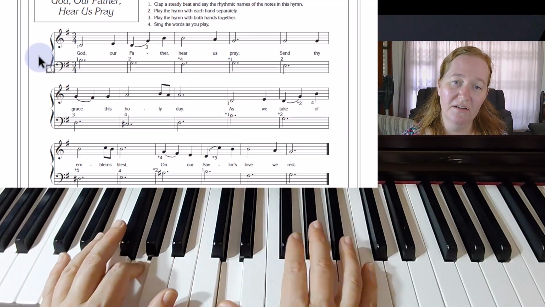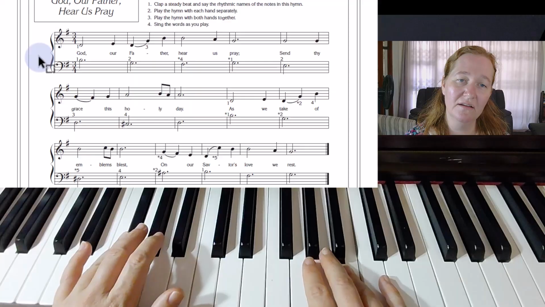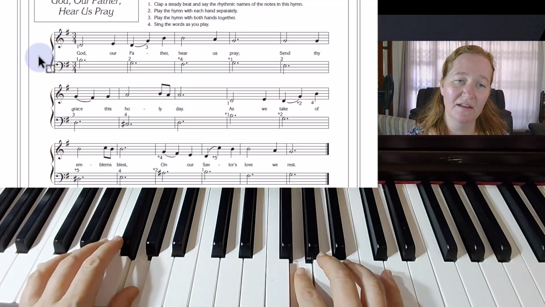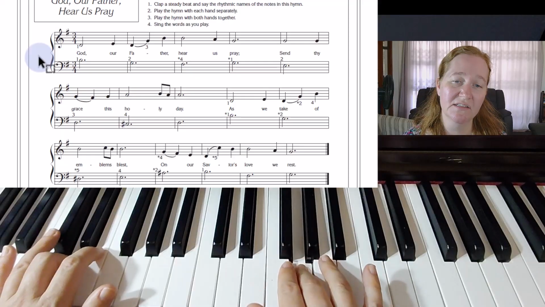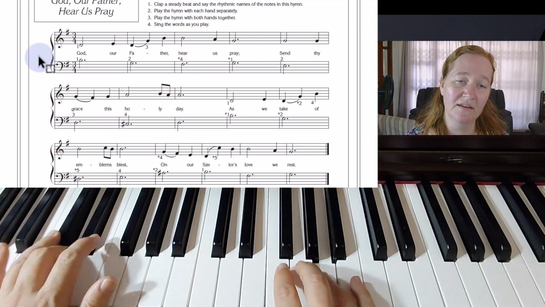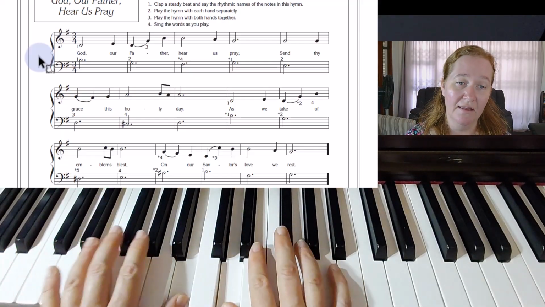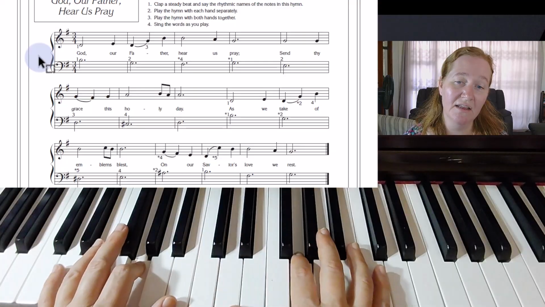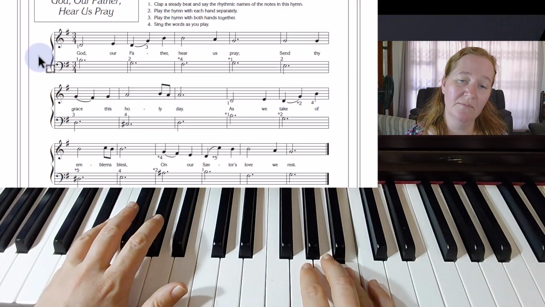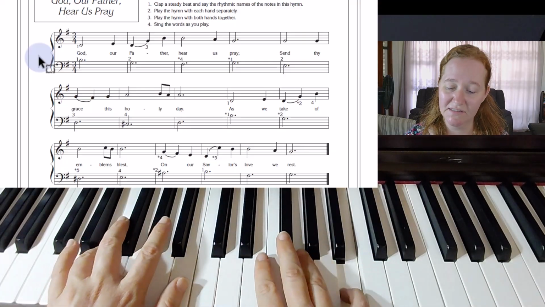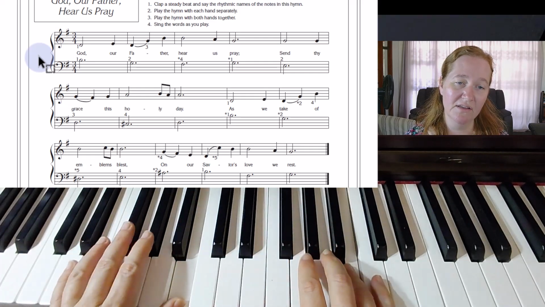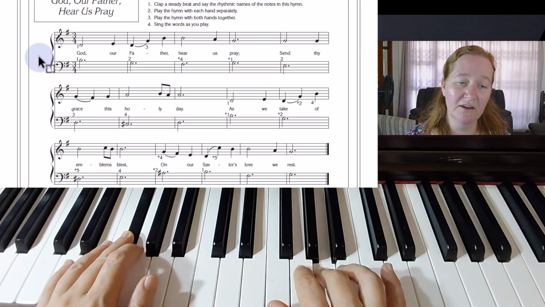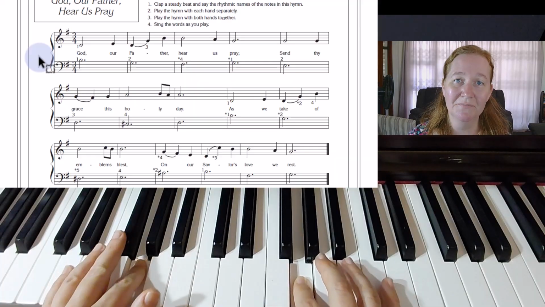God our Father, hear us pray. Send thy grace this holy day, as we take of emblems blessed, on our Saviour's love we rest.